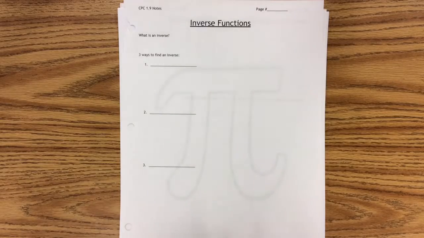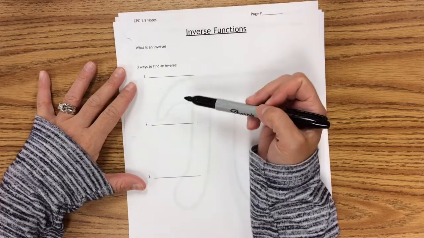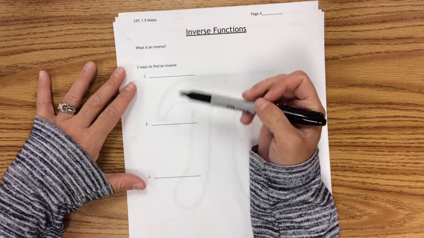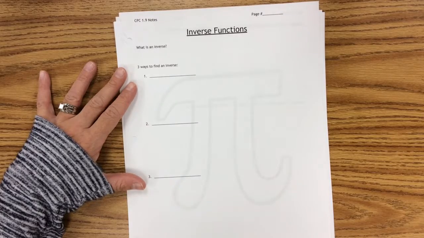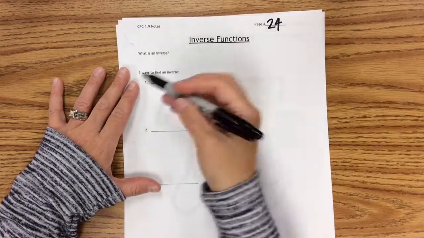So we're going to start talking about inverse functions and what it is and three ways to find an inverse, or three representations of an inverse. So this would be page 24. So what is an inverse?